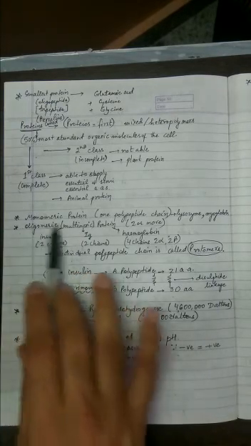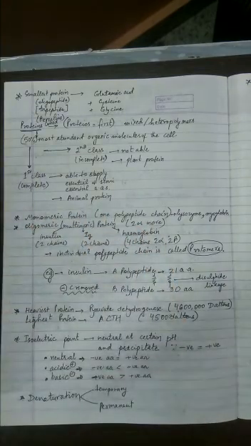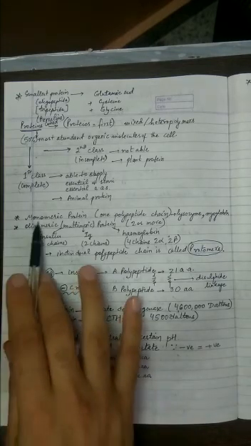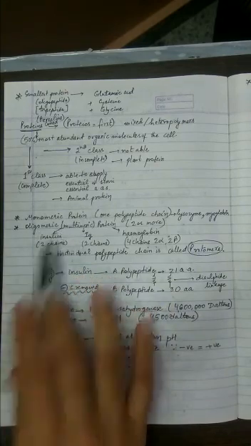Then we start the topic I told you we are going to start today. The topic is regarding how many chains are there. We have already learned proteins are formed by joining of amino acids to form a long chain. Now, how many chains are there in a protein? Accordingly, proteins are called monomeric proteins or otherwise oligomeric proteins.